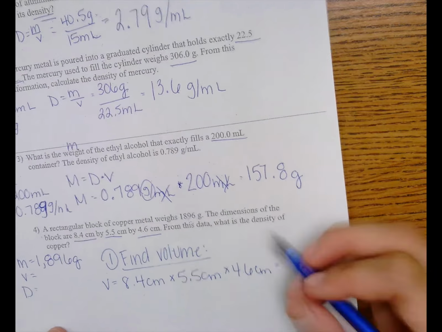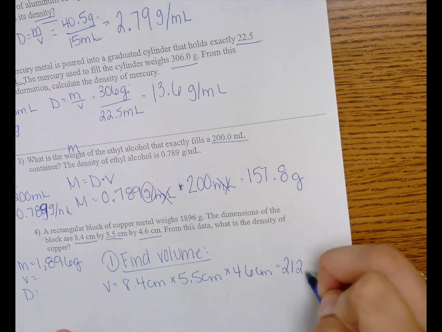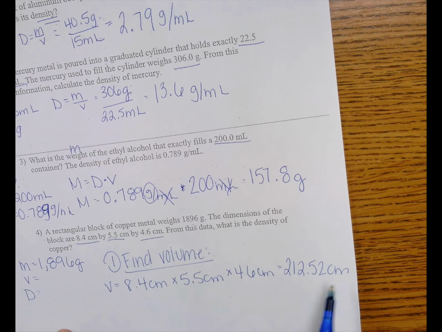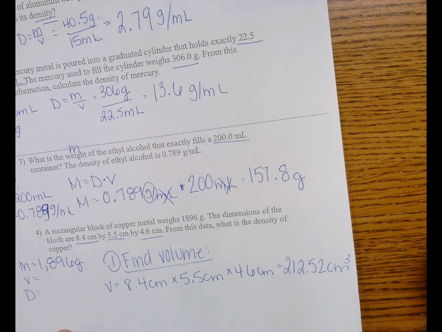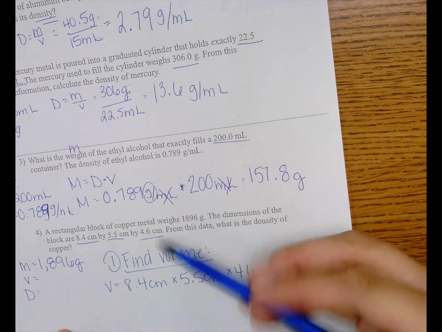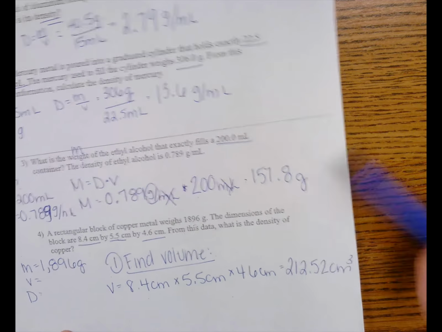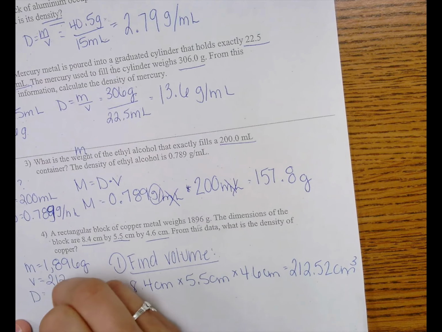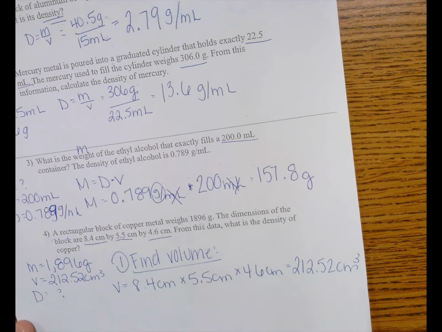When we multiply these three numbers together, we get 212.52 centimeters. Now, it's not just centimeters. We have three of them, so it would be centimeters cubed. This is going to be a little bit different than milliliters. Remember that when we solve for density overall. Now that we know that the volume is 212.52 centimeters cubed, we just need to solve for density.